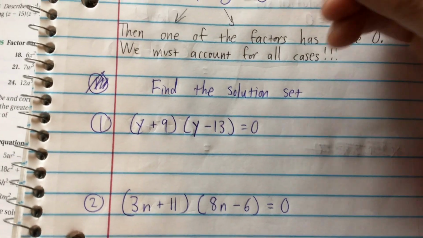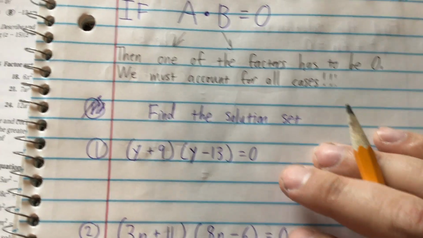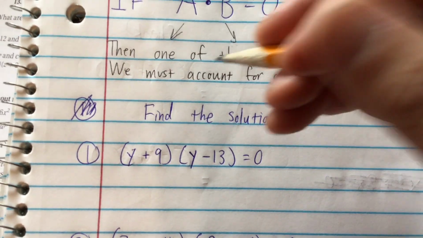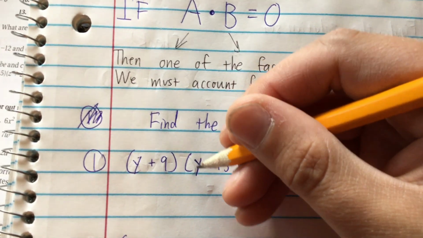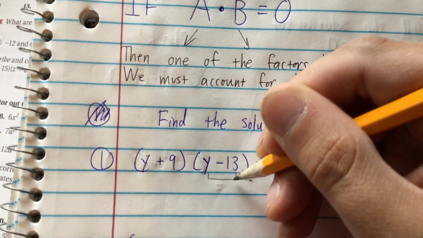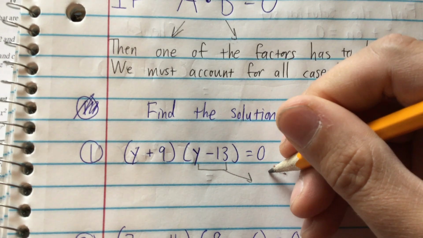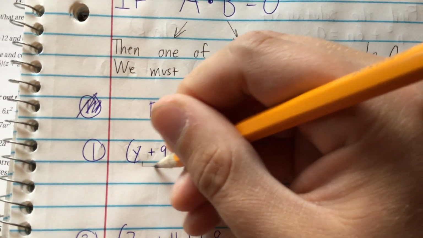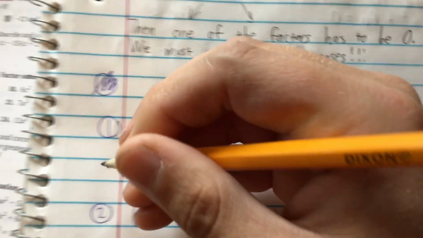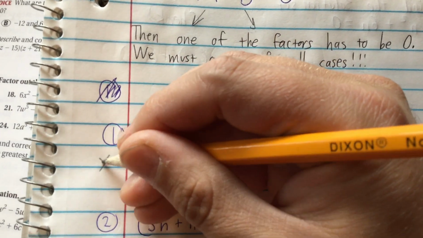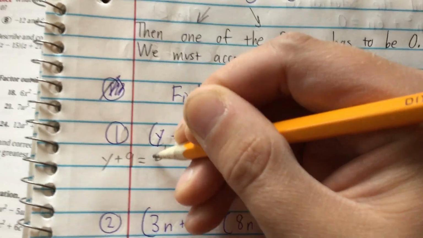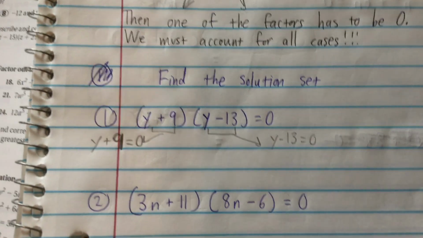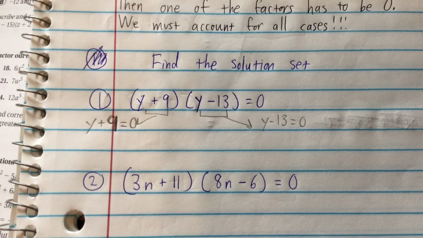Okay? So, y plus 9 times y minus 13 equals 0. Well, if we use the zero product principle, we know that y plus 9 equals 0, or y minus 13 equals 0.